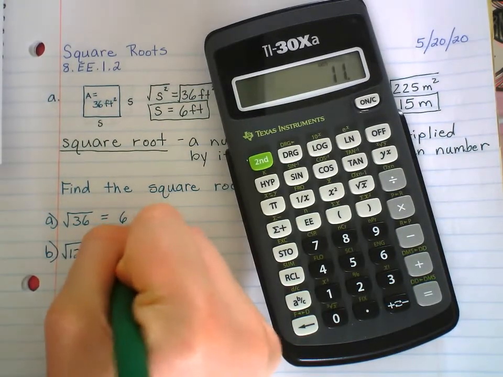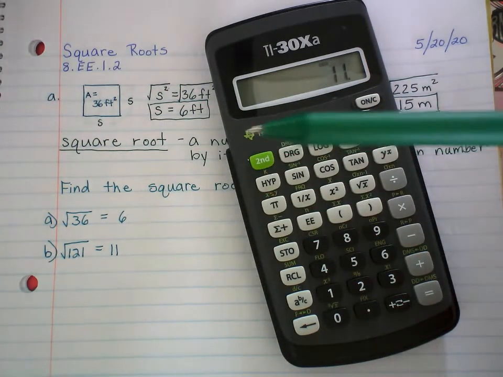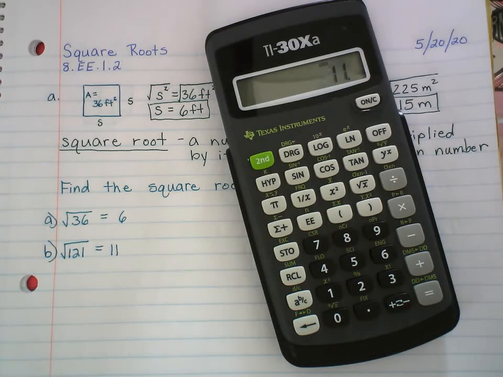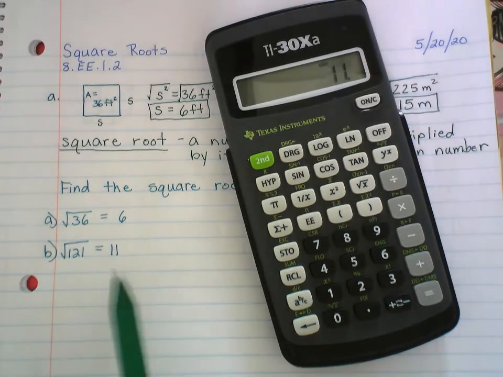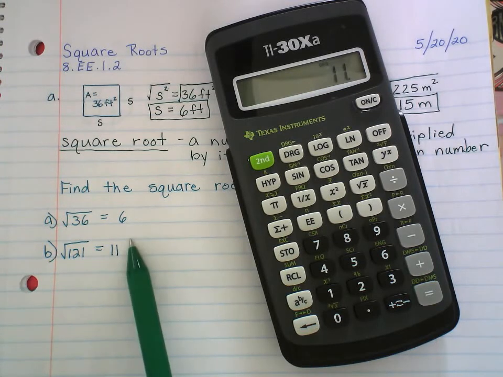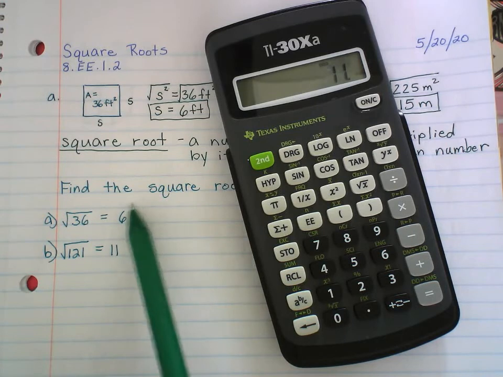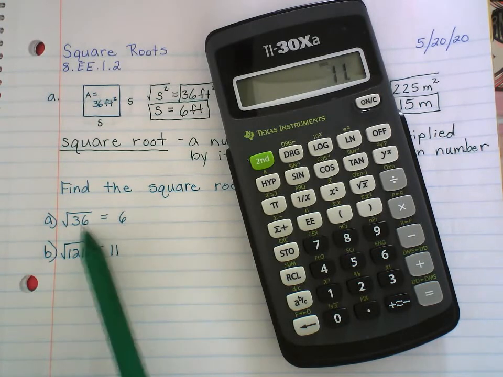And these are all perfect squares. What does that mean, perfect squares? It means we got whole numbers. They're beautiful, okay? Like, we're not giving you ugly answers right now. So if they come out as a whole number, then that's a perfect square. Because 11 squared is 121. 6 squared is 36.